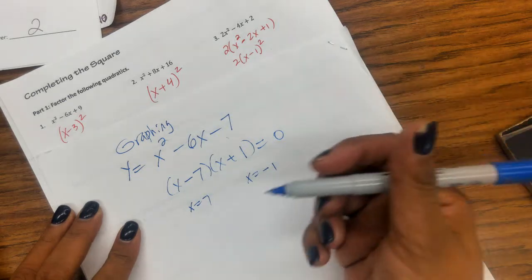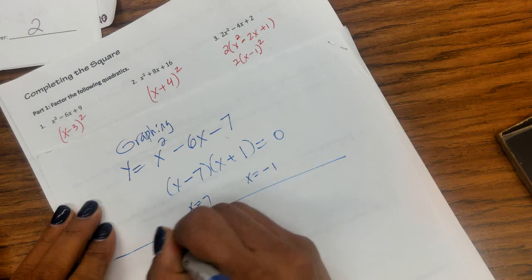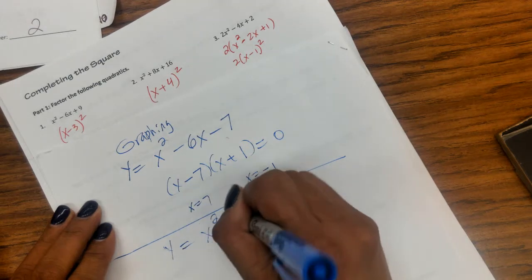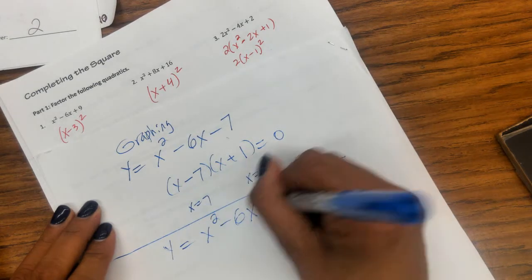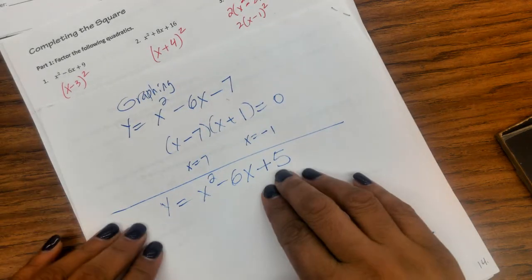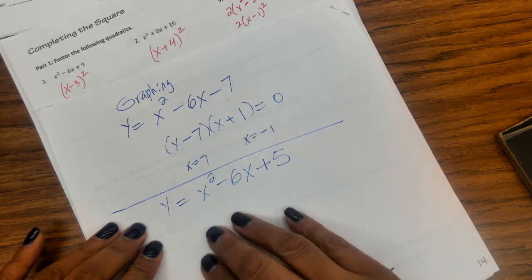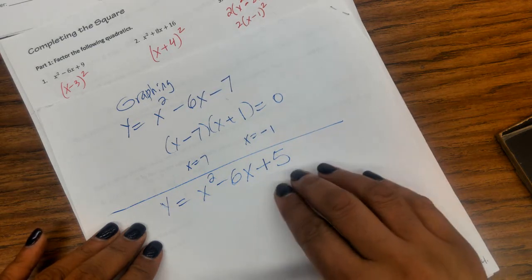Another way, especially when this is not factorable, I'm going to make up something that's not factorable. Here's an example where this quadratic is not factorable. If something's not factorable, I guess I can do the quadratic formula to find the roots, but it would be really nice if I had the vertex.